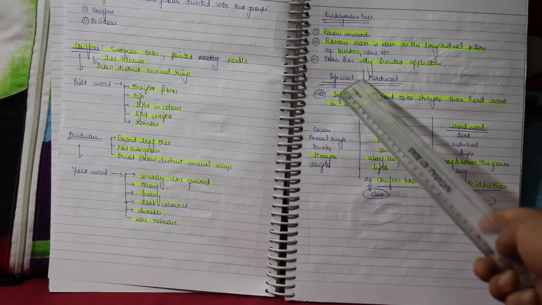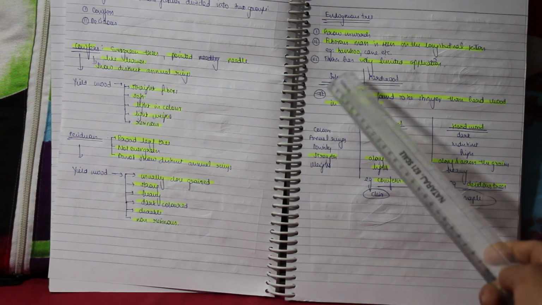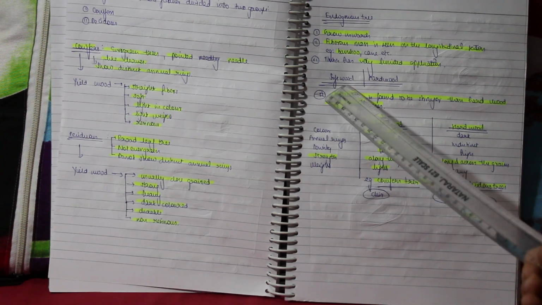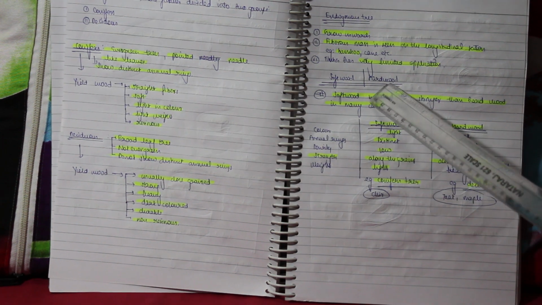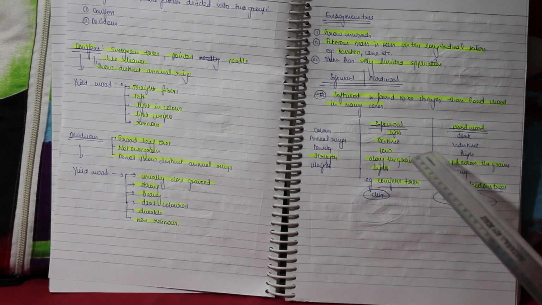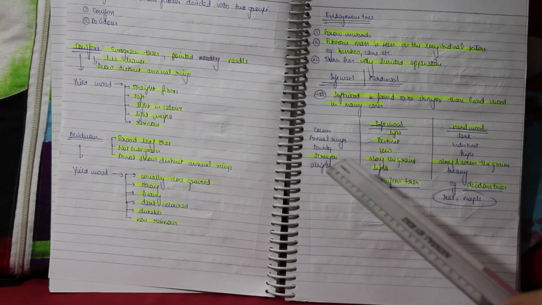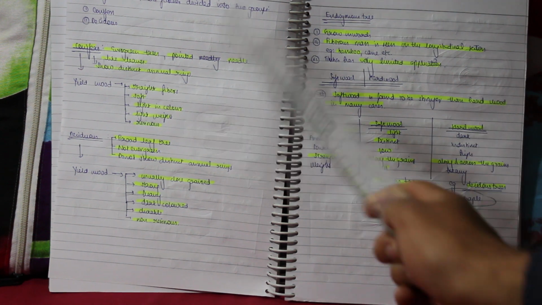Then softwood and hardwood. As I already said, conifers are soft, so if I talk about the properties of softwood, it would mean conifers. And if I talk about the properties of hardwood, because it is strong, heavy, and dark, it would be deciduous. Let's go through it. Color: light color, dark color, already discussed.